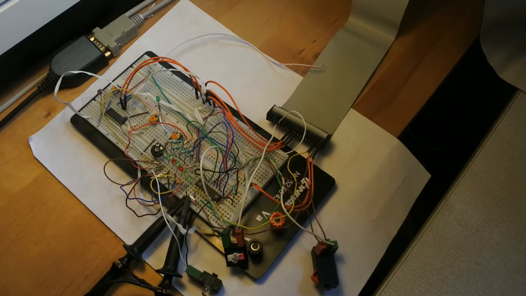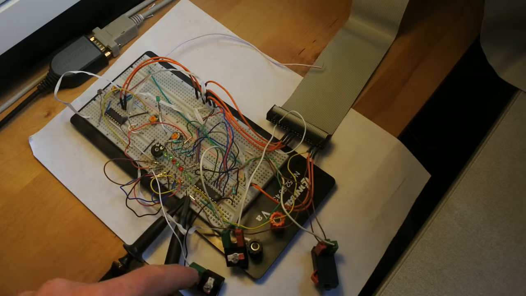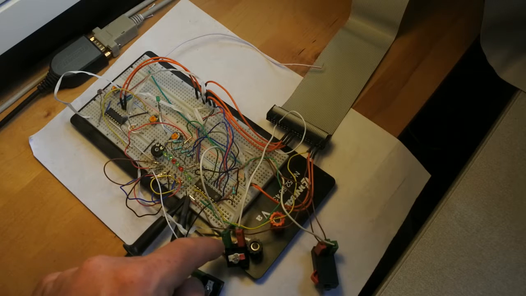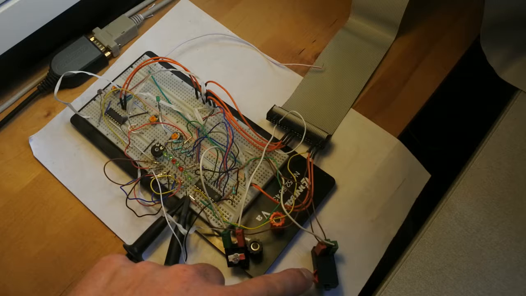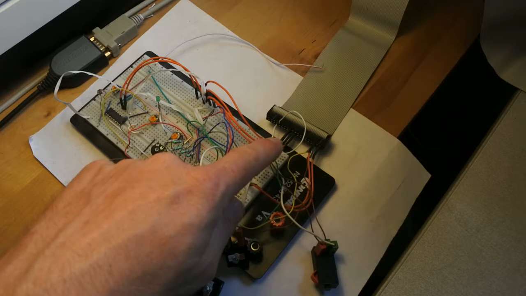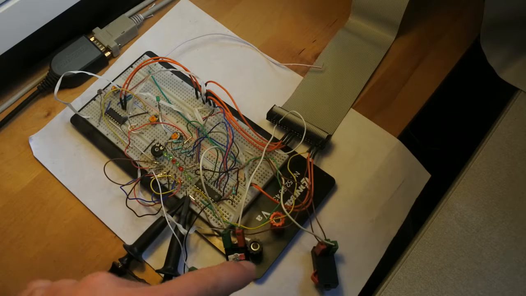A series of LEDs with resistors, fischertechnik LEDs, 3-color LEDs by the way. I didn't have normal LEDs, well I do have them, but lack of space forced me to do this, as well as this one, and then a switch which is connected directly to the GPIO.